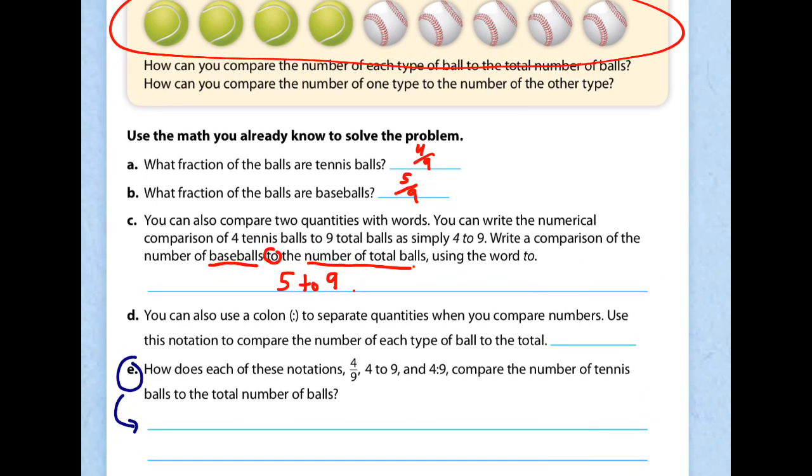In D, it says you can also use a colon. So the colon is the 2 dots, one above the other, to separate quantities when you compare numbers.